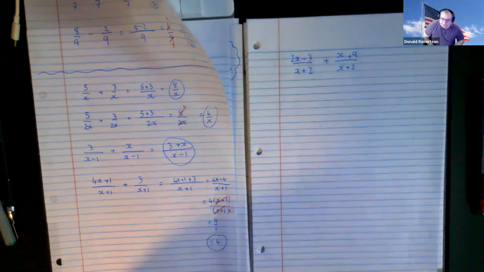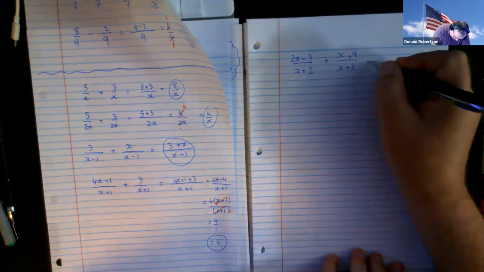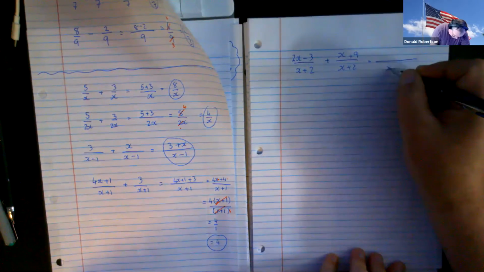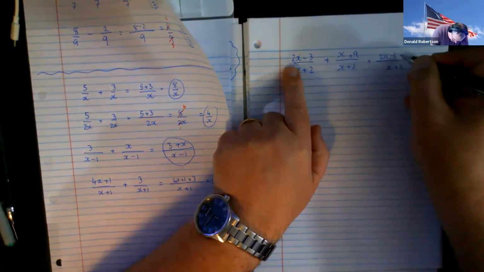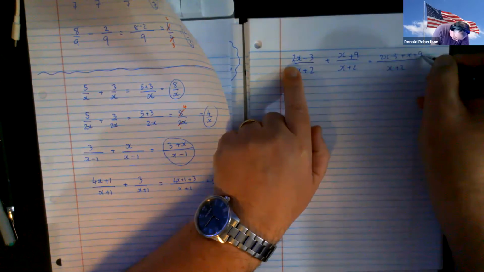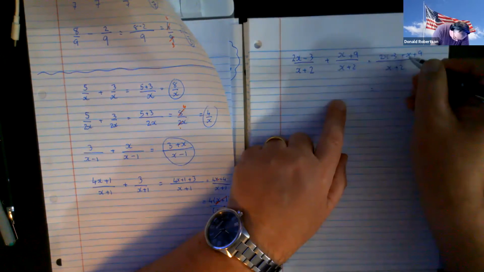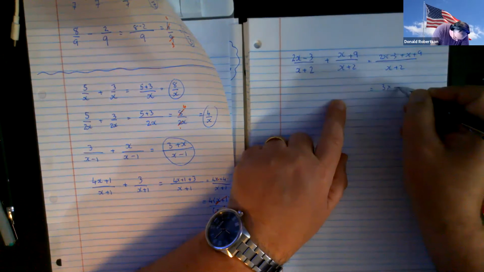Okay, they share a common denominator. There we go. You take the first guy and you add the second. If you collect like terms, you get 3x, add 6.